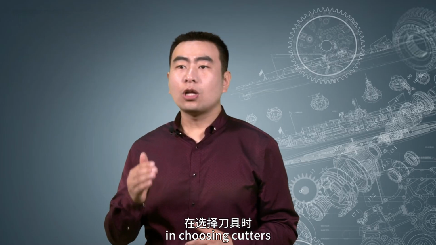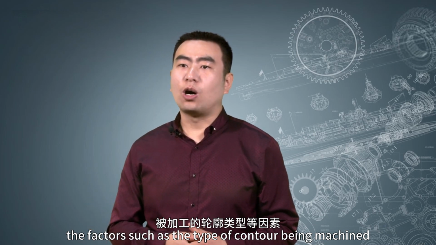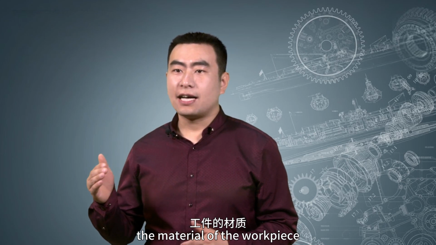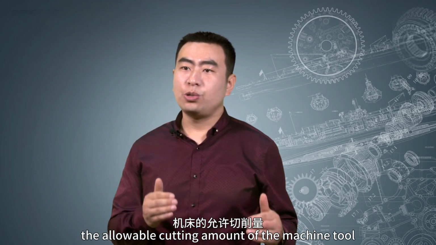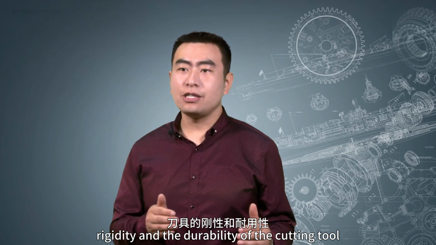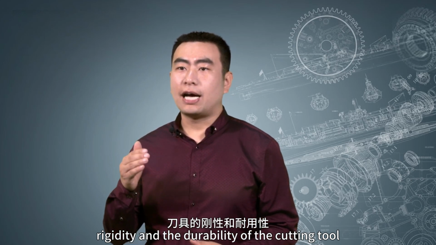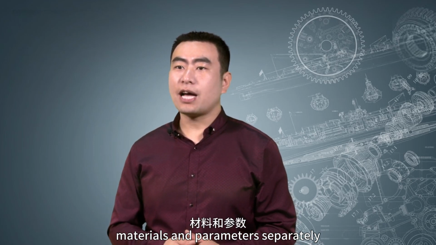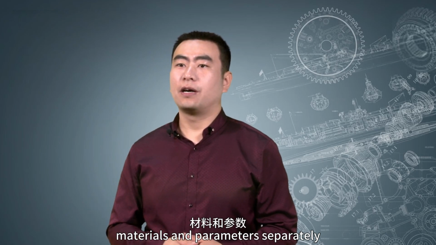In choosing cutters, the factors, such as the type of contour being machined, the material of the workpiece, the allowable cutting amount of the machine tool, rigidity, and the durability of the cutting tool should be considered. And then, make reasonable choices for tool types, materials, and parameters separately.